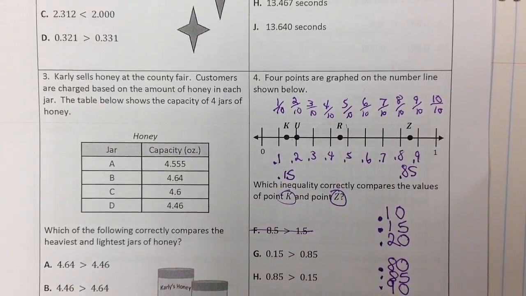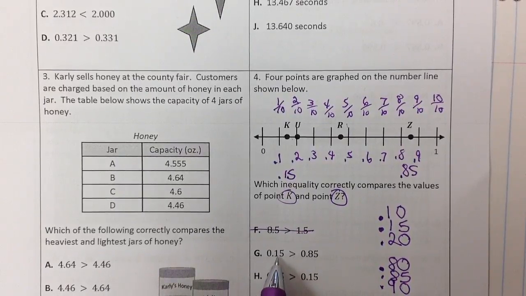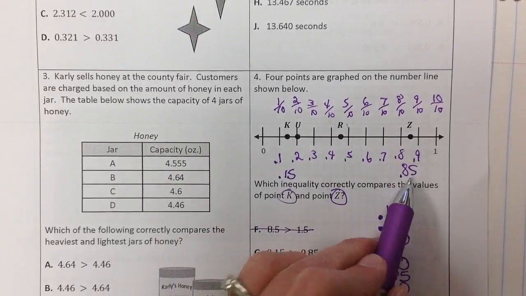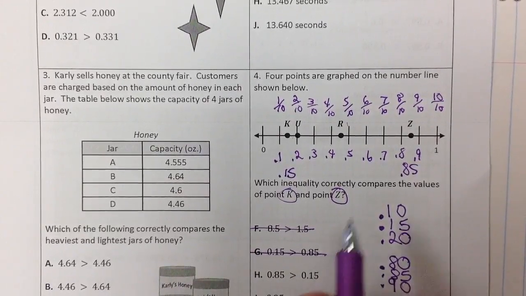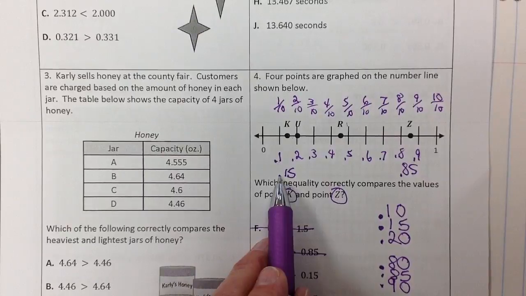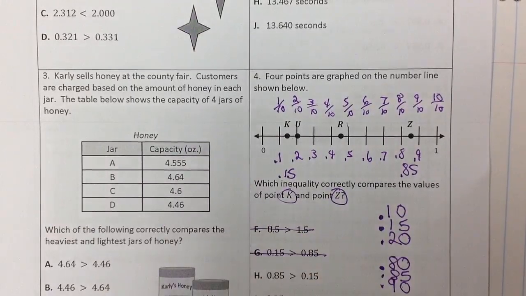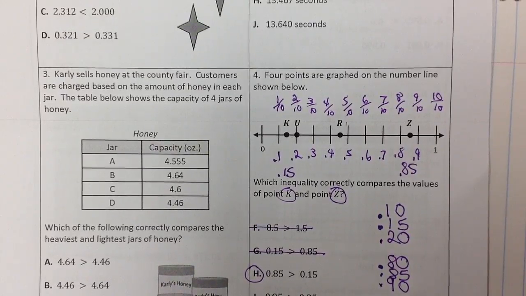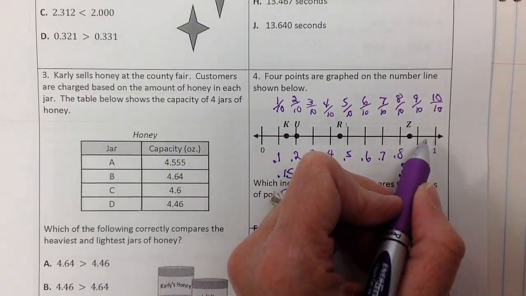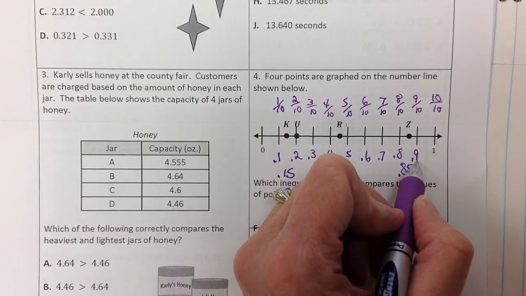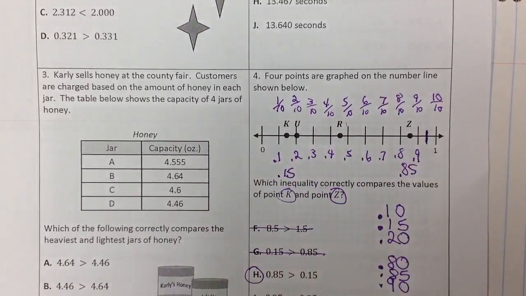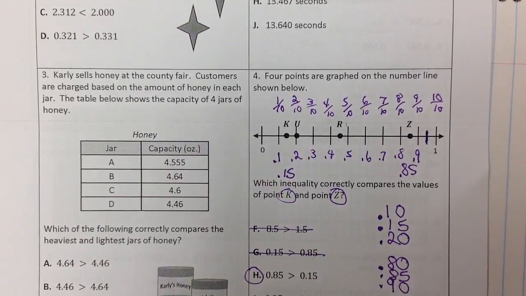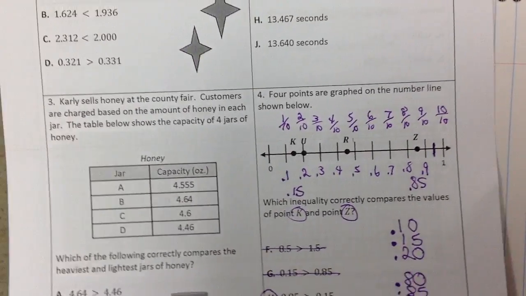And now we can go down and look. 15/100ths is greater than 85/100ths. That's wrong. 85/100ths is greater than 15/100ths. Anything on the right is going to be greater than anything on the left. So this one is correct. And then 95/100ths would be right here between 9/10 and 1 whole. So H is our correct answer for number 4.